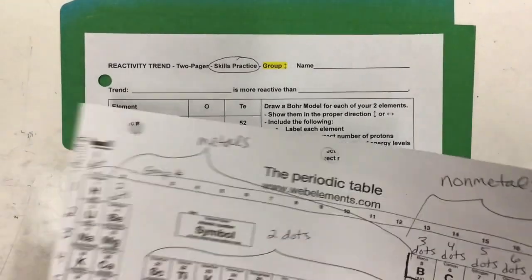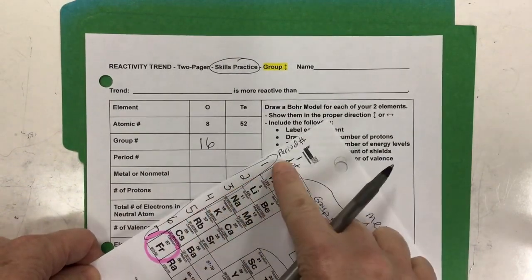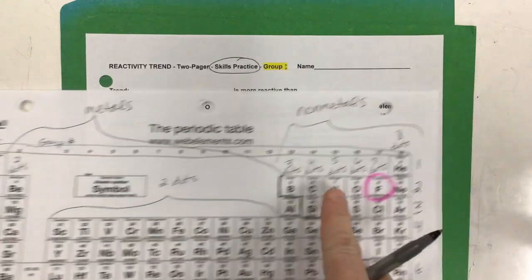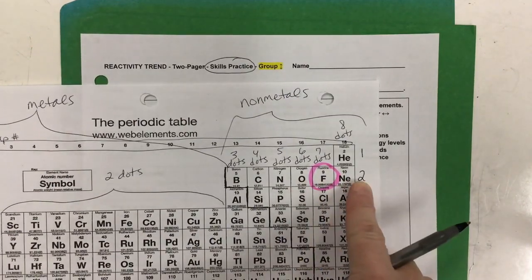Period number. Now periods go left to right, so the period numbers are actually written along the side of the rows here. So I want to find a period number here for oxygen. All I have to do is go left or right, and I'll find that period number. So oxygen is in period number 2.